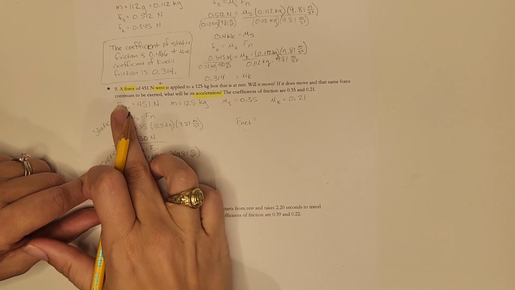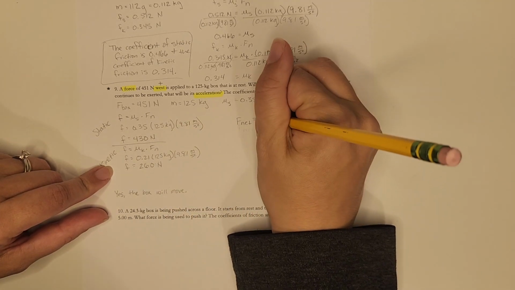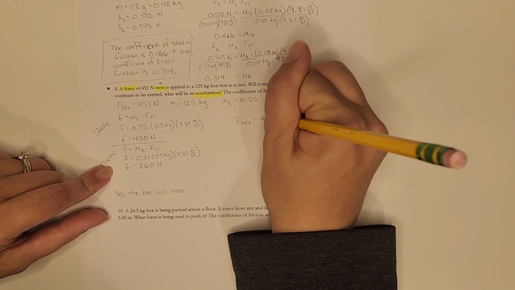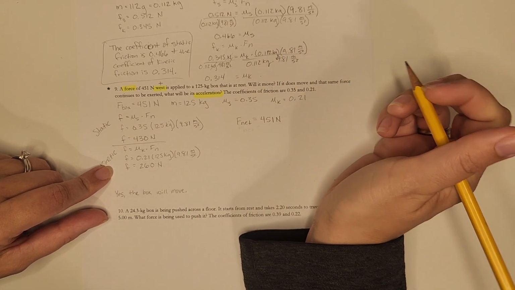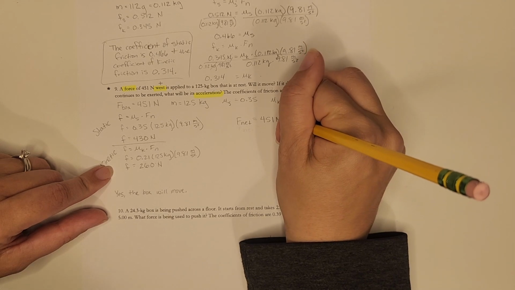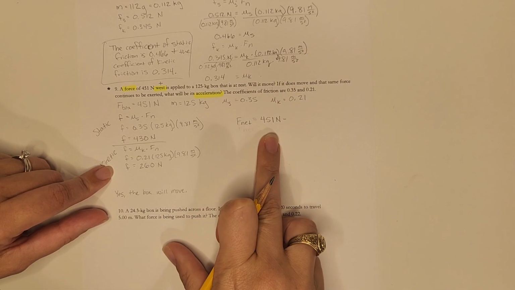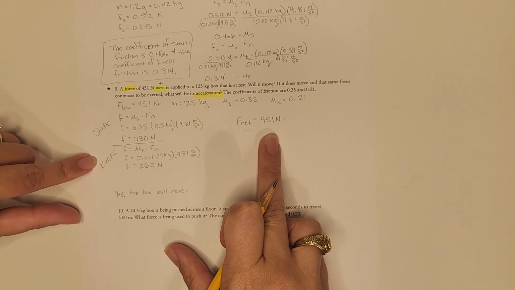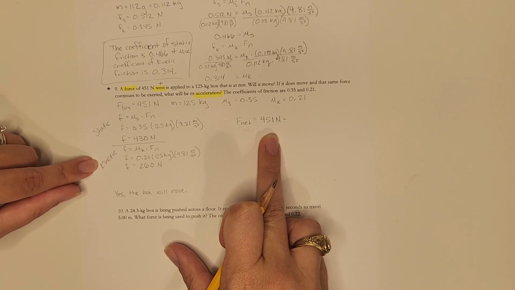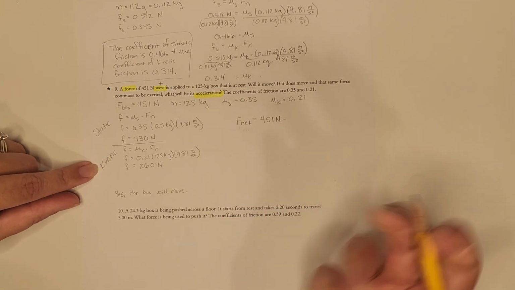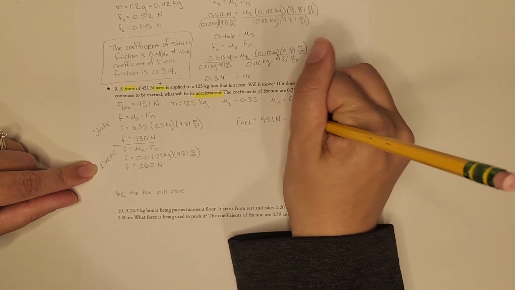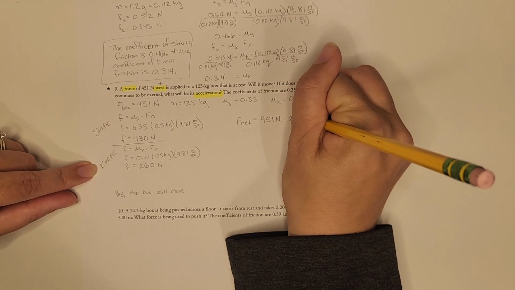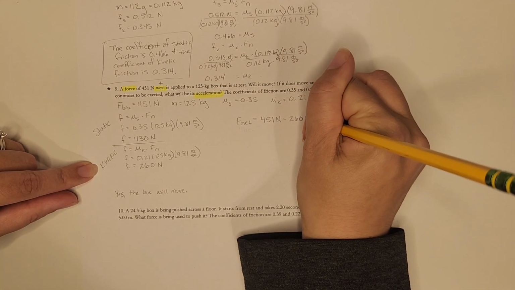I have 451 newtons being applied, pushing west. This kinetic force is pushing east, in the opposite direction. So I'm going to subtract it, 260 newtons.